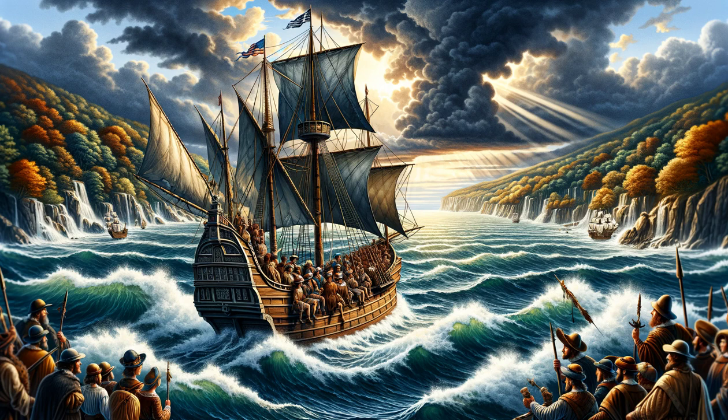The journey across the Atlantic was fraught with peril. Early settlers faced long and dangerous voyages on ships that were often overcrowded and unsanitary.